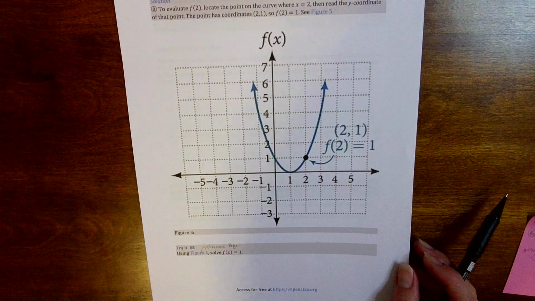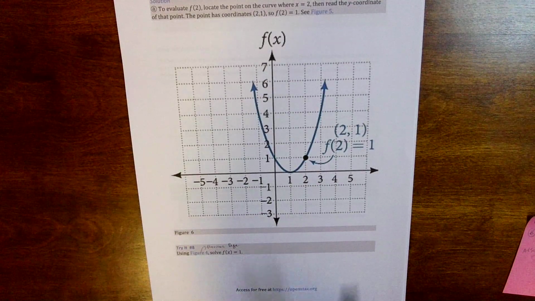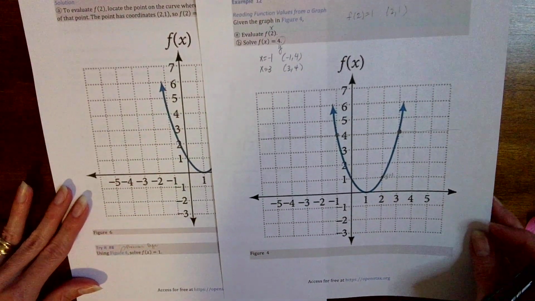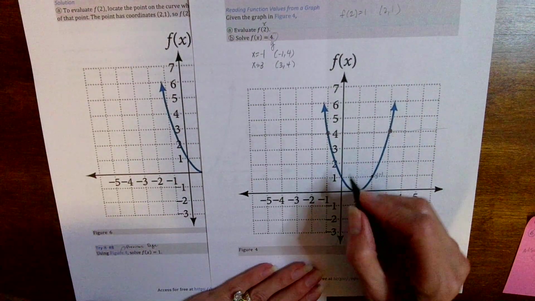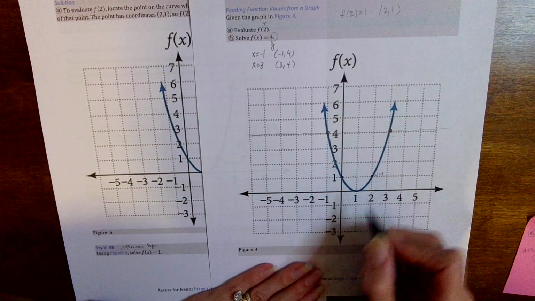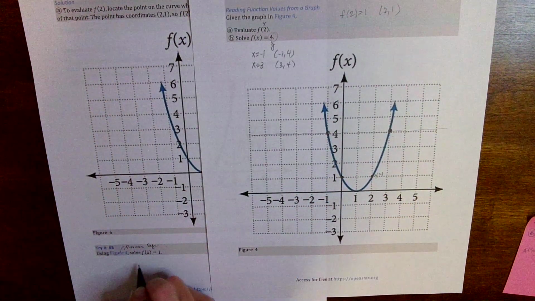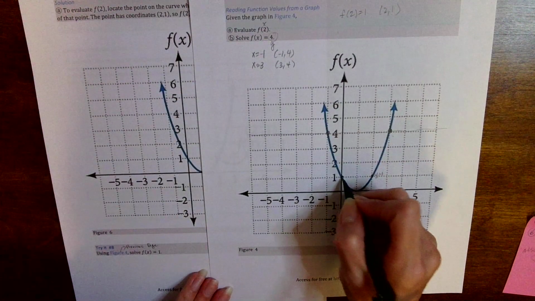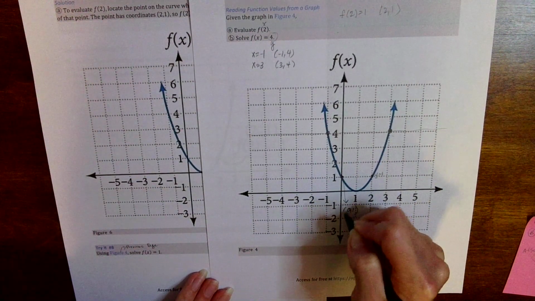Okay, and it says, let's try it. Using figure 4, solve f of x equal to 1, and this is figure 4. So f of x equals 1. I go up to y equals 1, and I see that x equals 0. So this is the point 0, 1.